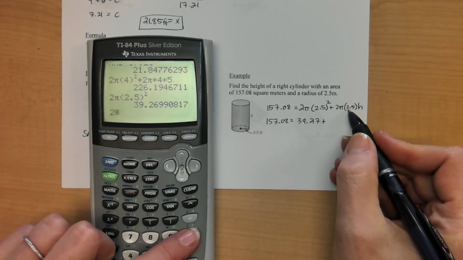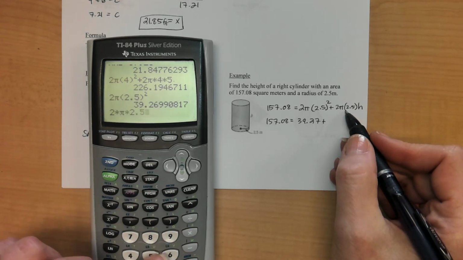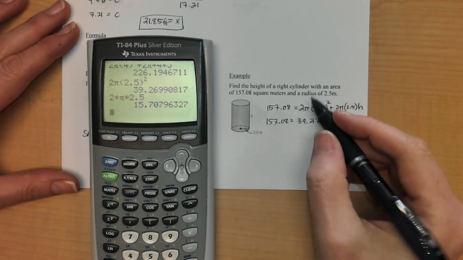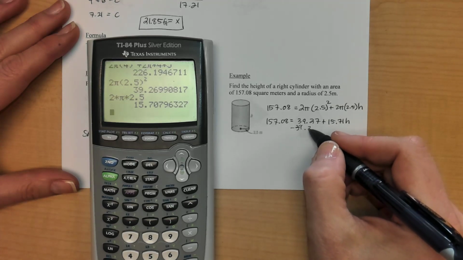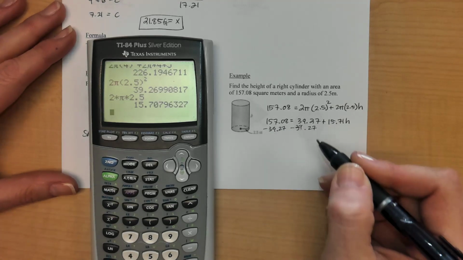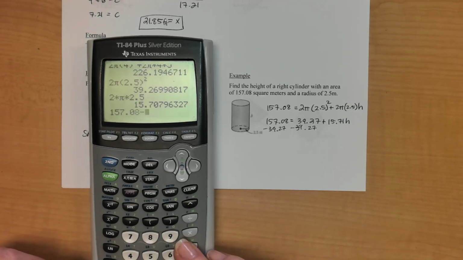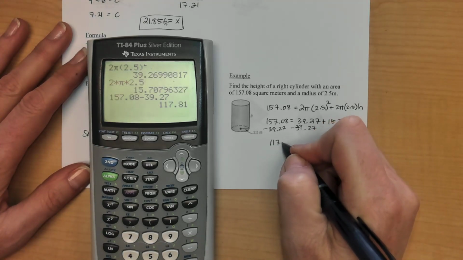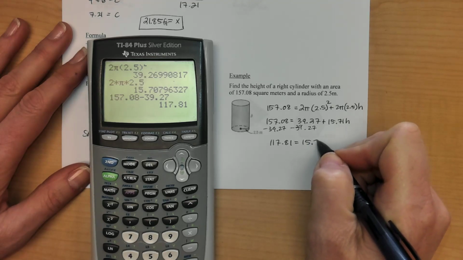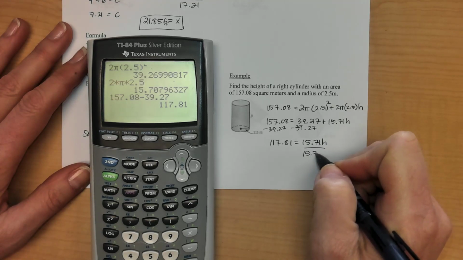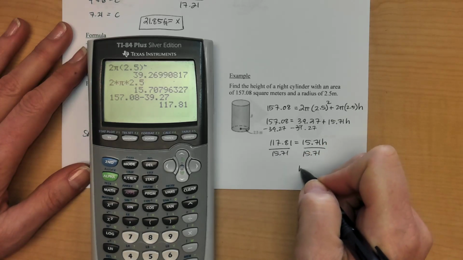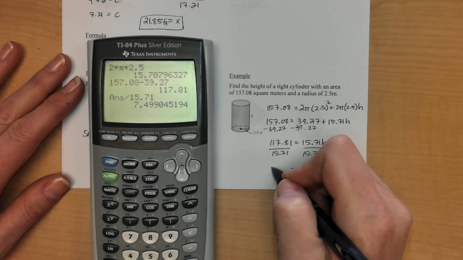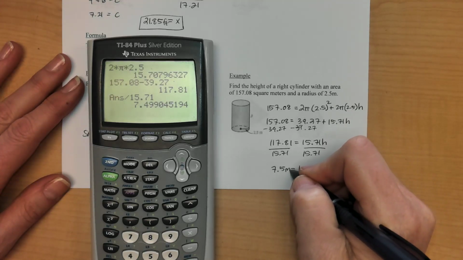Plus, I'm just going to do the numbers here. So 2 times pi times 2.5 gives me 15.71h. We're going to subtract over the 39.27. That leaves me with about 117.81, and on the other side we got a 15.71h left. So I'm just going to divide. And h is about 7.5 for your height, and I'll throw meters on there.